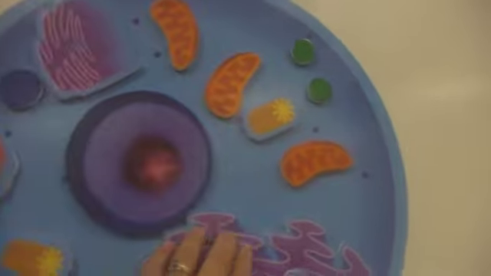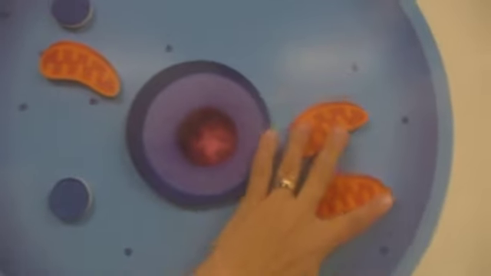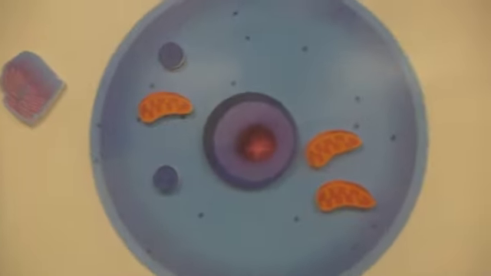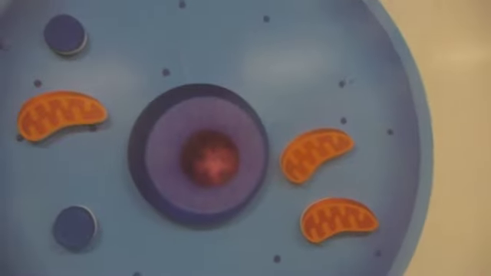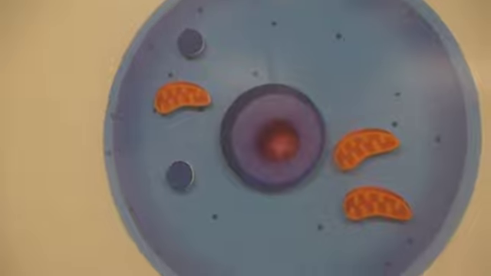So for 6th grade, we focus on certain organelles. So I'm going to take away some. Take away that one, and this one, and these ones, this one, and this one. And so we're going to focus on some specific organelles. And these organelles that you see inside this cell are the ones we're going to focus on.